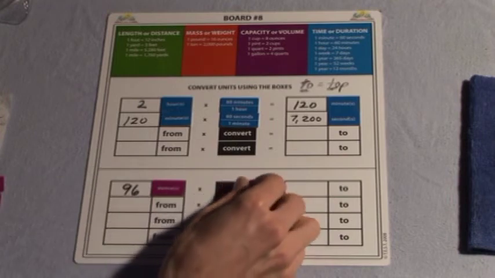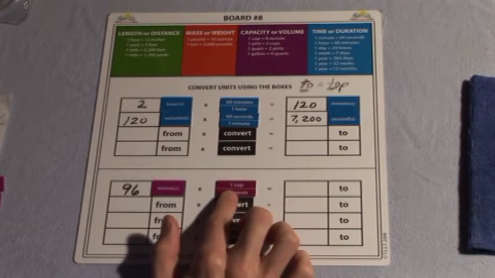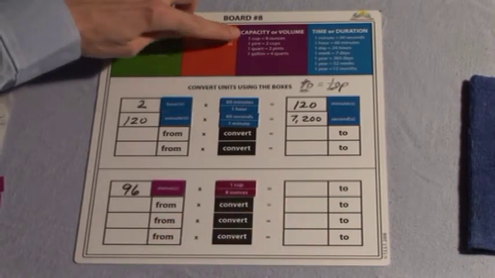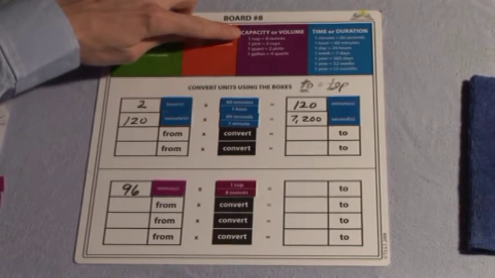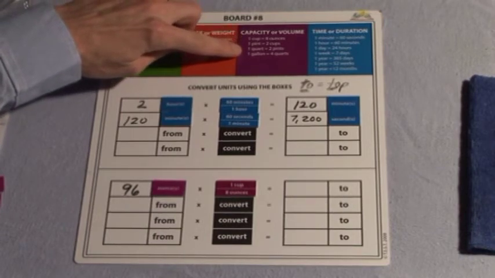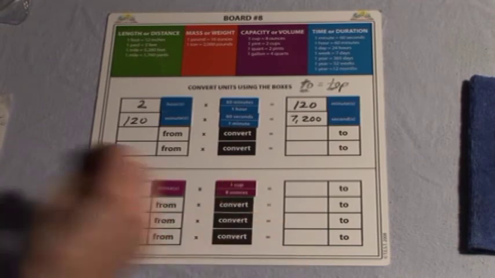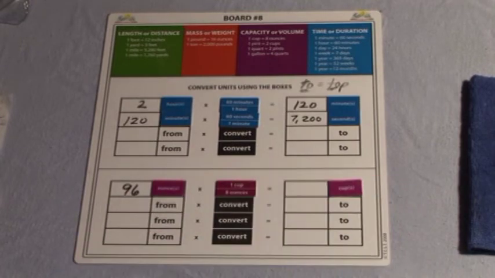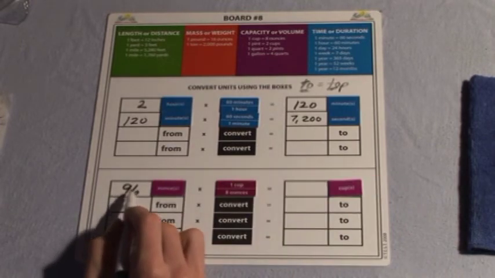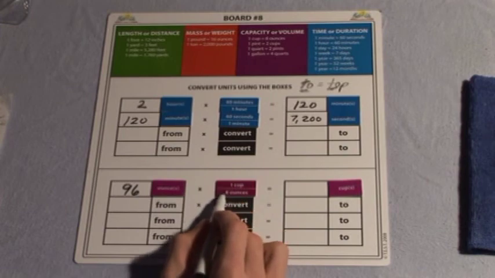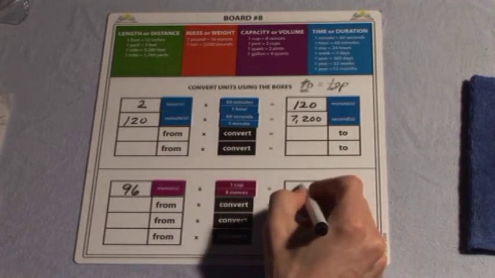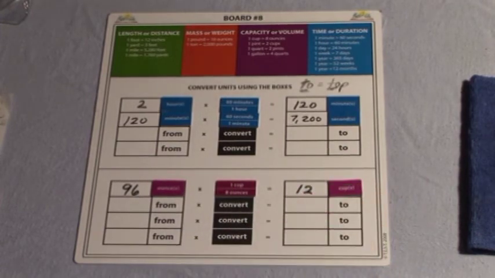So the first conversion that we're going to do is between ounces and cups, and you can look up here at the top of the board and you can see all the different steps that you have to take to get to the unit that you're trying to find. So here we put the cups on the top because that's the unit that we're trying to go to, and we're going to take 96 times 1 divided by 8. And we know that 96 divided by 8 is 12, so 96 ounces is equal to 12 cups.